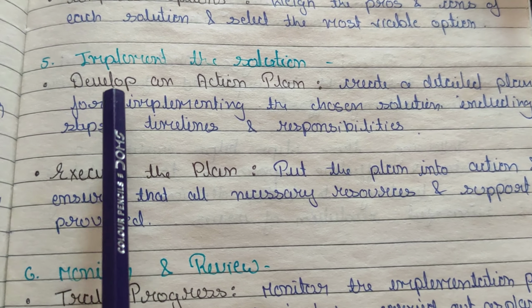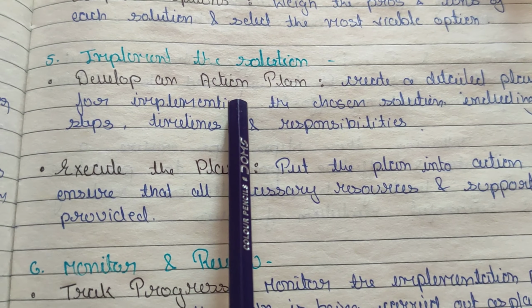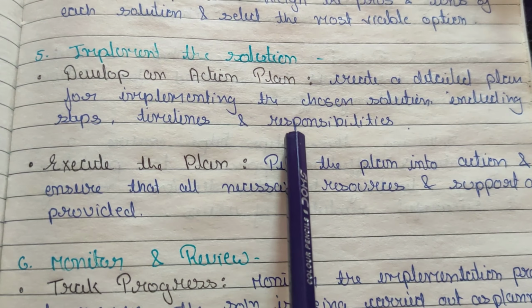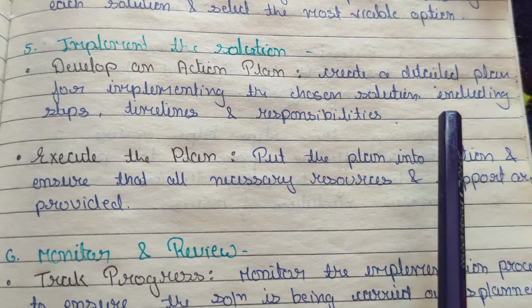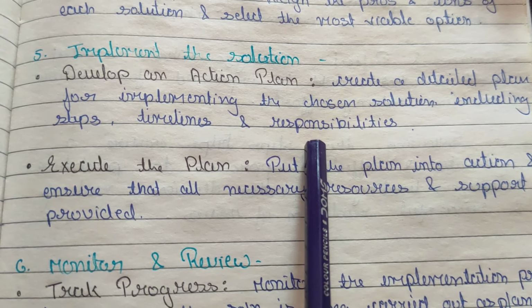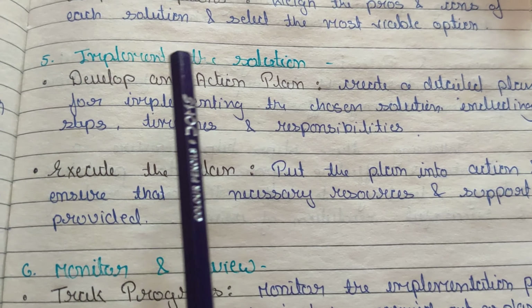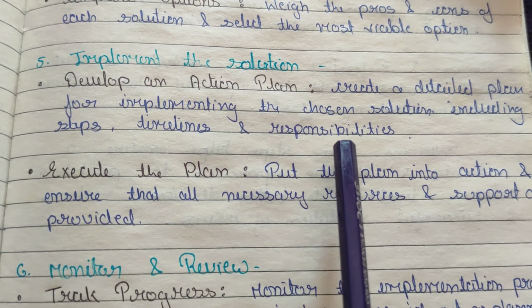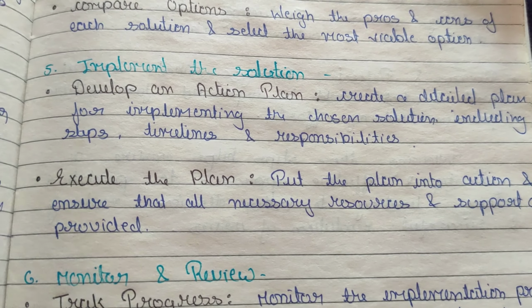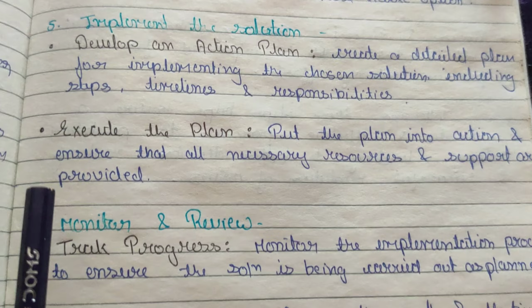How can we do it? Develop an action plan. Create a detailed plan for implementing the chosen solution, including steps, timelines, and responsibilities. To implement the solution, we will develop an action plan, a detailed plan to implement the chosen solution.